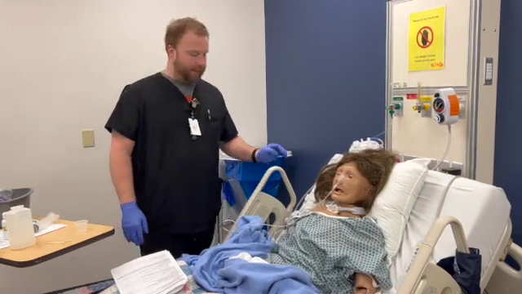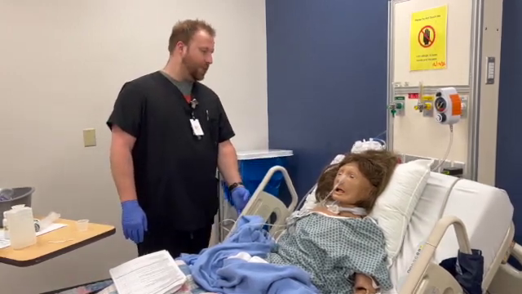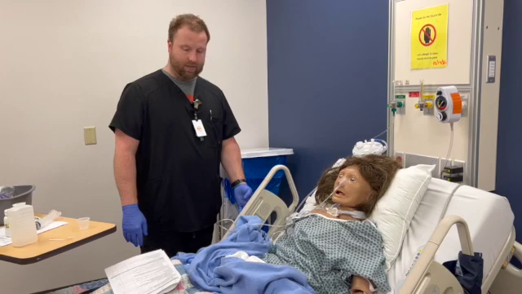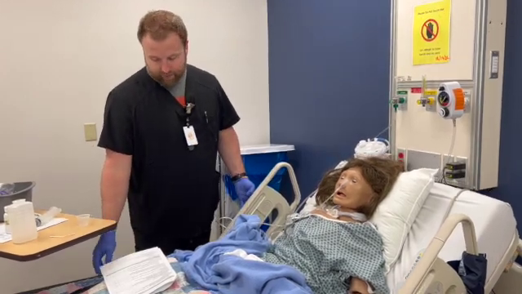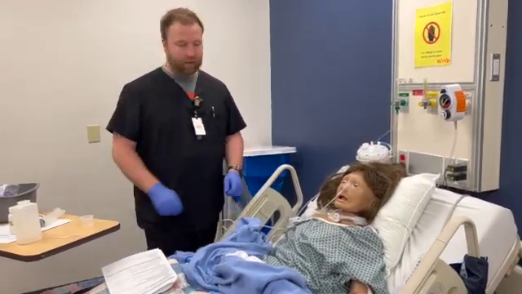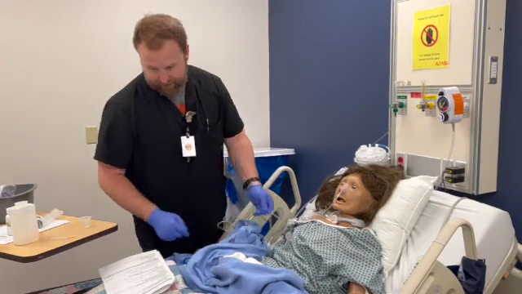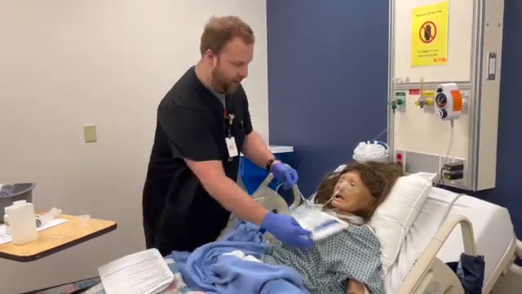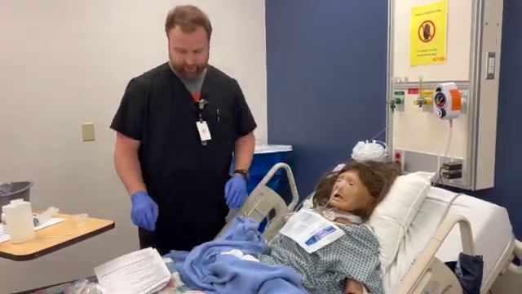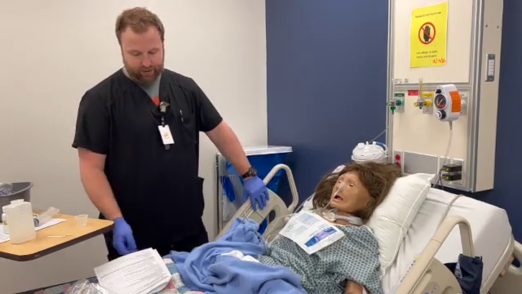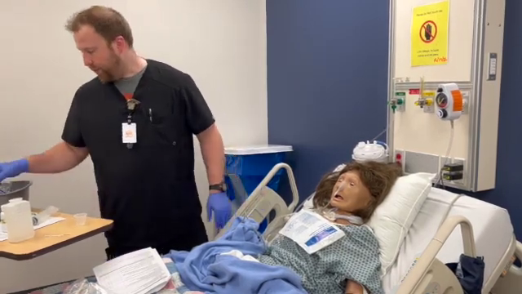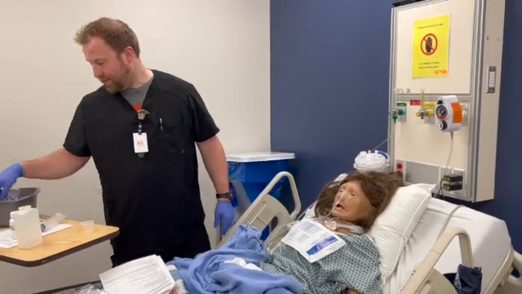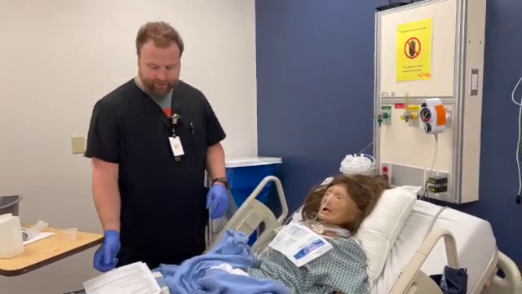I will place the patient at 30 to 45 degrees. I'm going to place a towel over my patient's chest or a disposable pad, and I will hand the patient an emesis basin and some tissues.